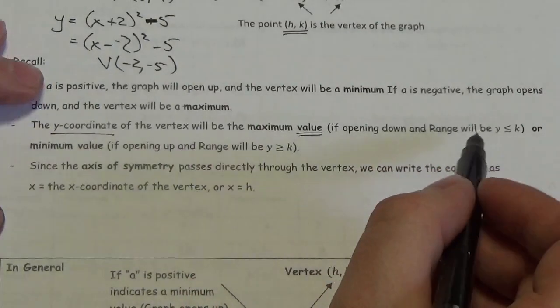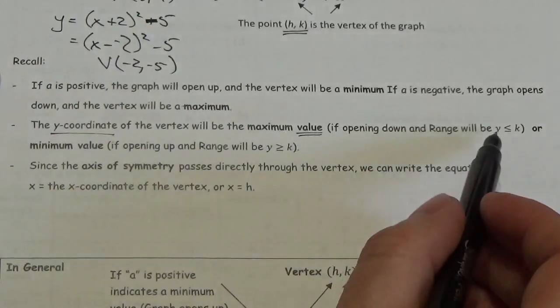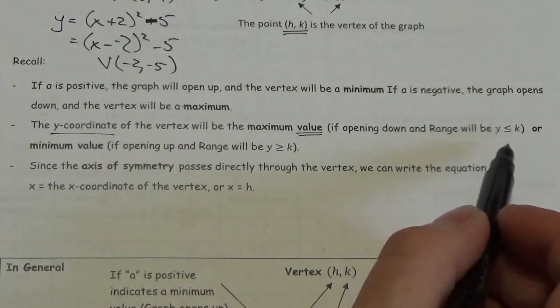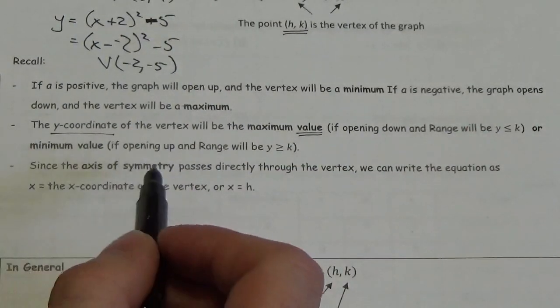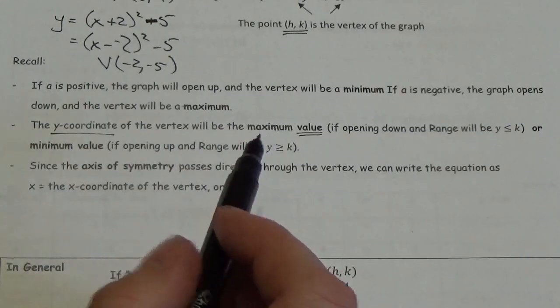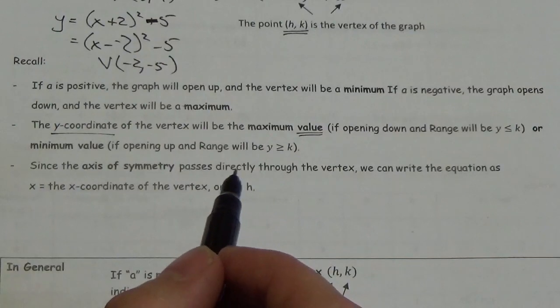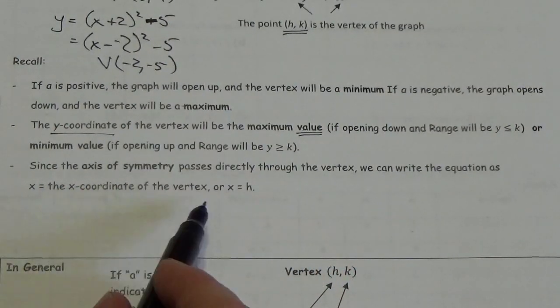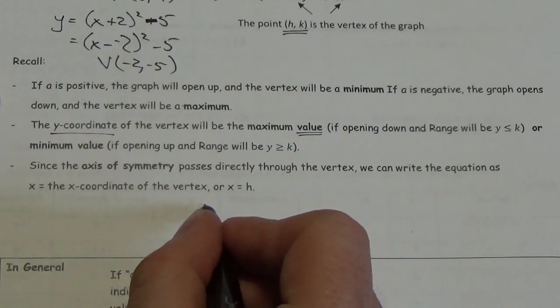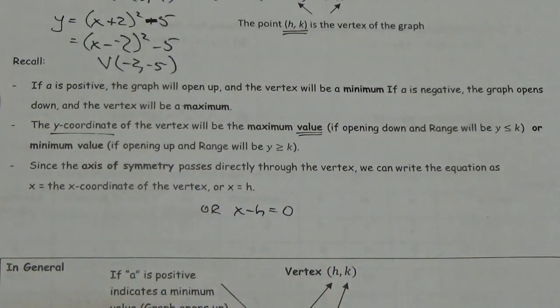And so then your range, okay, if the a value is negative, you've got a maximum value, then your range is going to be y less than or equal to the k value, or the y-coordinate of the vertex. And if I'm asking for a minimum value, the a value is positive, then the range is going to be y greater than or equal to that minimum value. The axis of symmetry passes right through the vertex, and so we always know that it's going to be x equals h, or x minus h is equal to 0, depending on what form you want to write the axis of symmetry in.